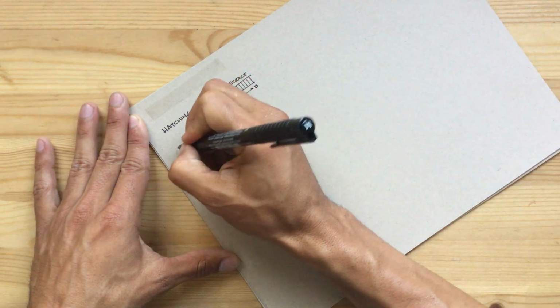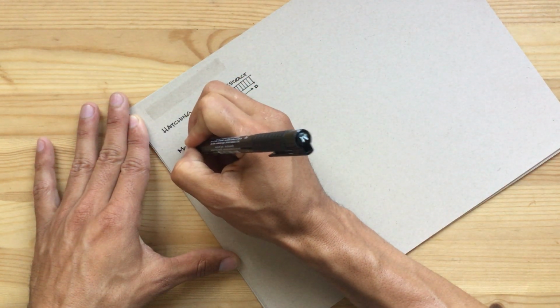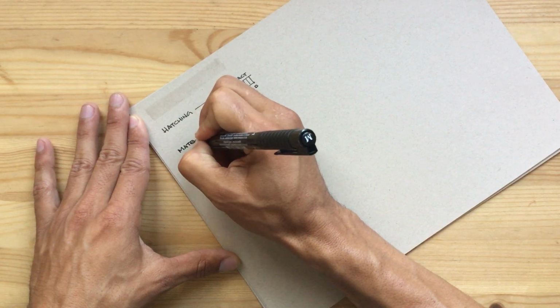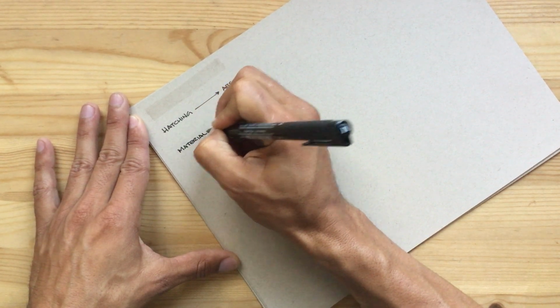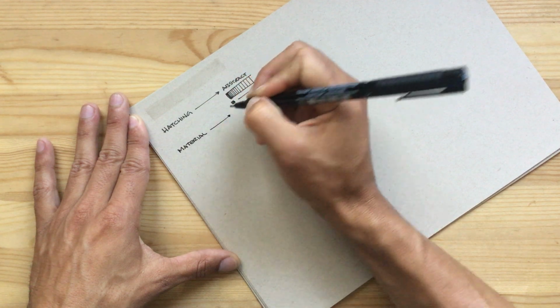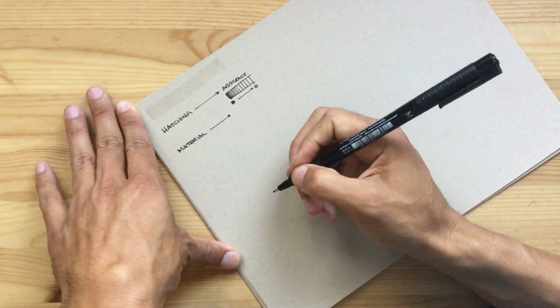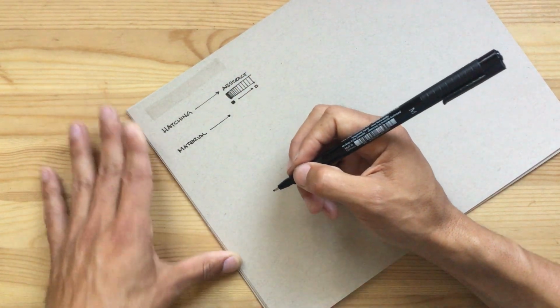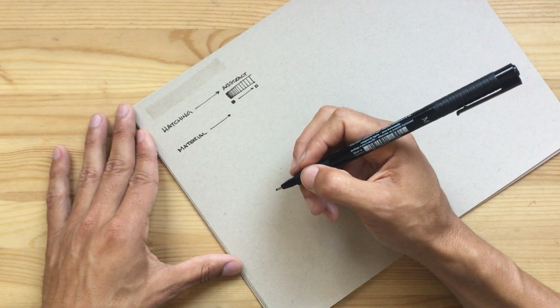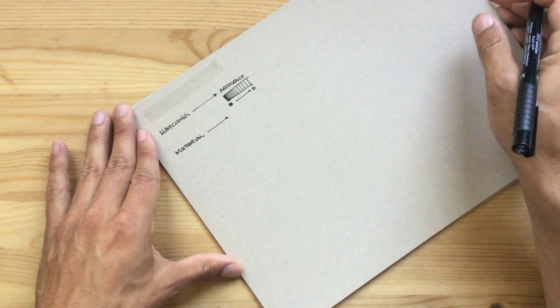The other thing we can do is material, right? And that is figuring out a way to represent what something is made of and give that texture to it on the page.